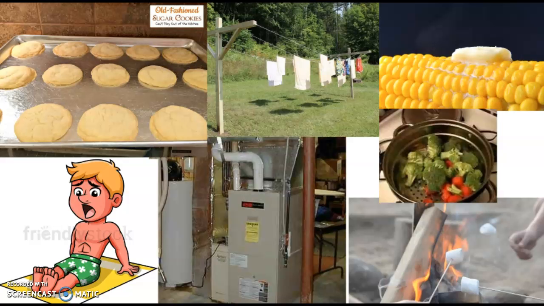So here we have a couple. Okay, I want you to think the top left, cookies. How are those cookies receiving heat? Is it through conduction, convection, or radiation? Hopefully you said conduction, right? Because they're touching that hot pan. When we put it in the oven, the pan is getting hot due to radiation through the heat in our oven.